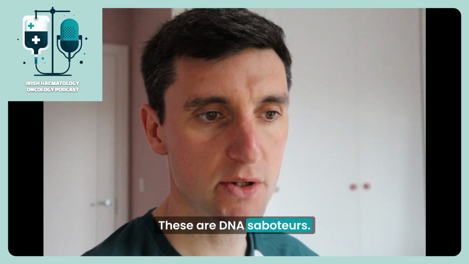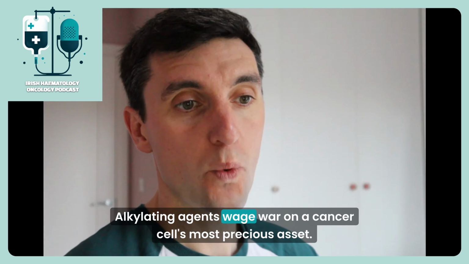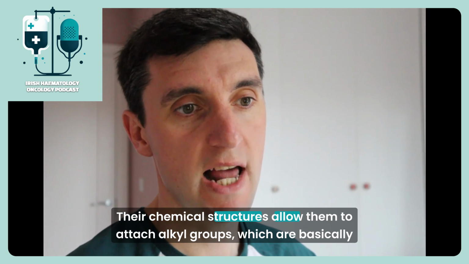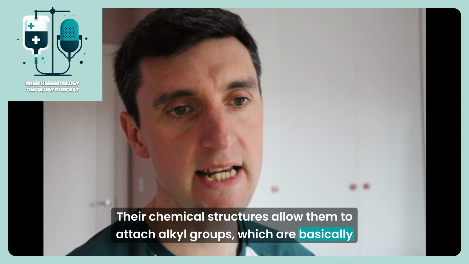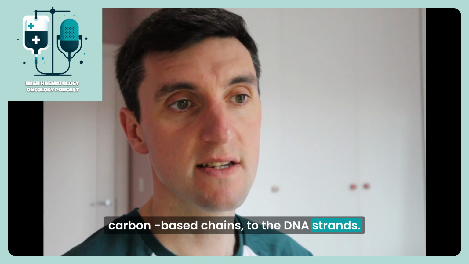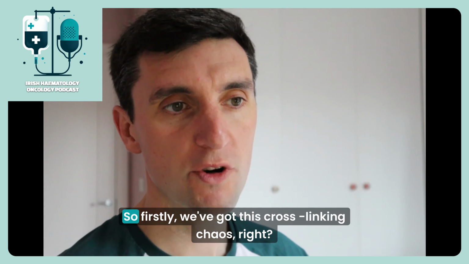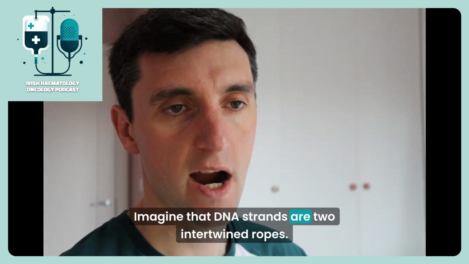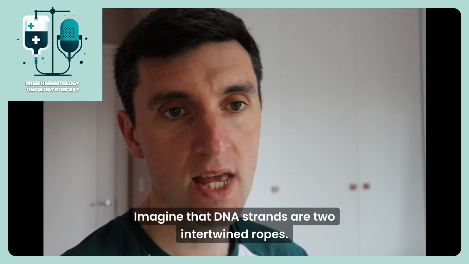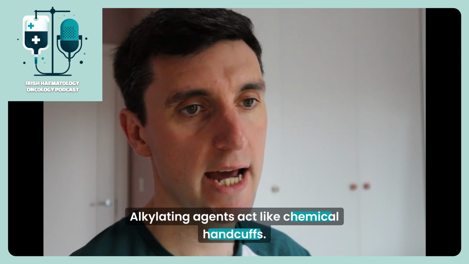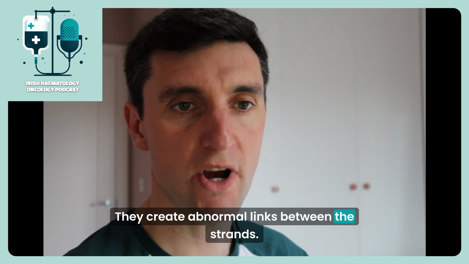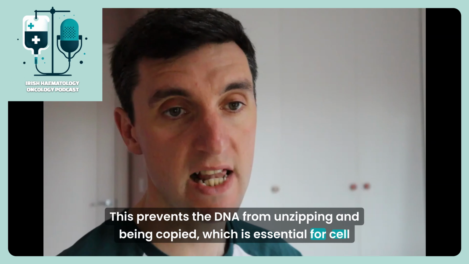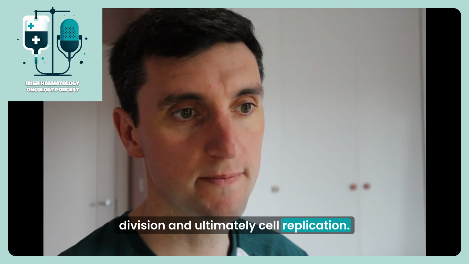These are DNA saboteurs. Alkylating agents wage war on a cancer cell's most precious asset, its DNA. Their chemical structures allow them to attach alkyl groups, which are basically carbon-based chains, to the DNA strands. This is where the sabotage begins. So firstly, we've got this cross-linking chaos, right? Imagine that DNA strands are two intertwined ropes. Alkylating agents act like chemical handcuffs. They create abnormal links between the strands. This prevents the DNA from unzipping and being copied, which is essential for cell division and ultimately cell replication.